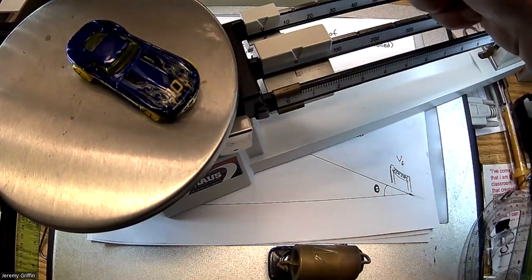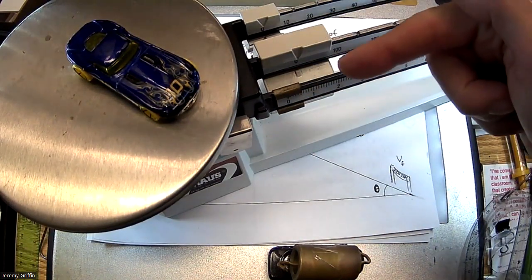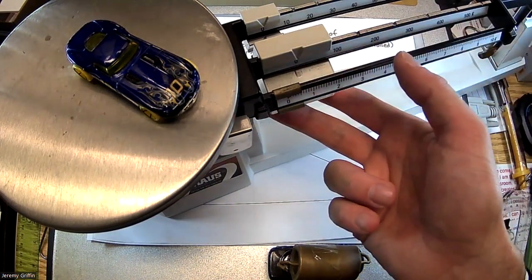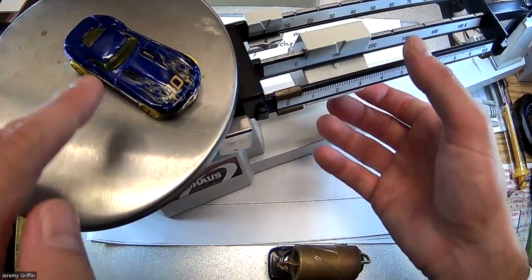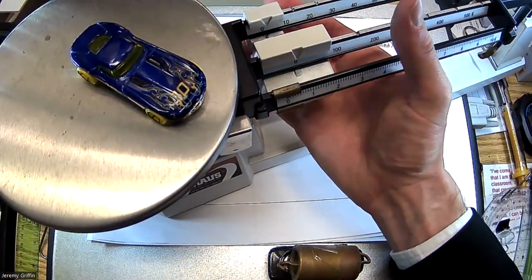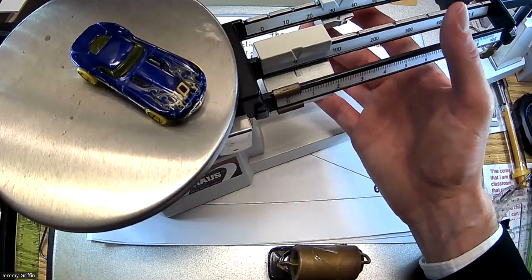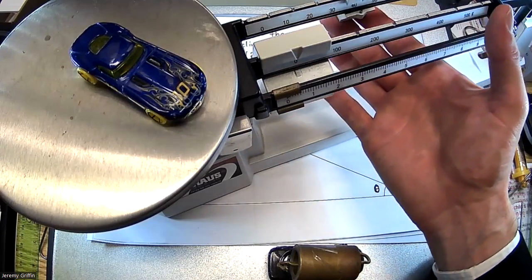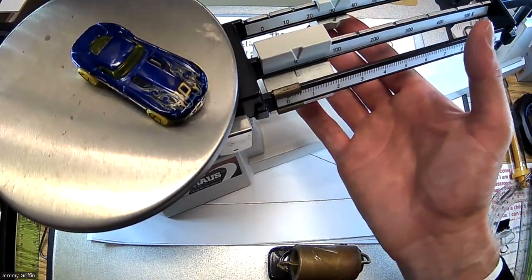I have 3 sliders: a 100-gram slider, a 10-gram slider, and a 1-gram slider. Maybe I'll choose the 100-gram slider and see what happens. Oh, that was too much. This car is definitely less than 100 grams. So slide this guy back. Let's go 10, 20, 30, it's more than 30. How about 40? Oh, 40 was too much, it tipped the scale. So let me slide this back to 30.